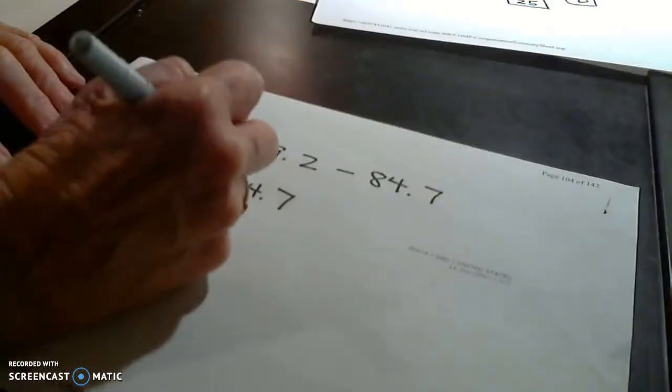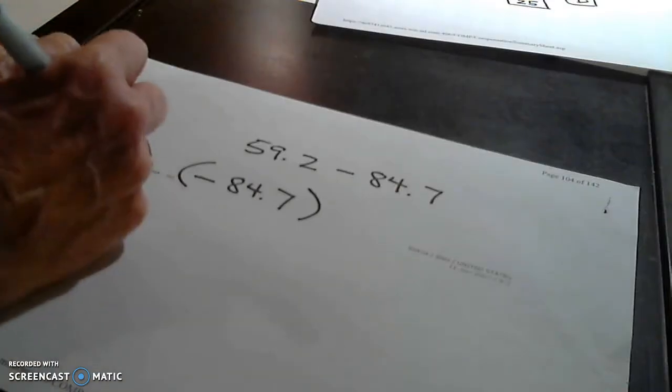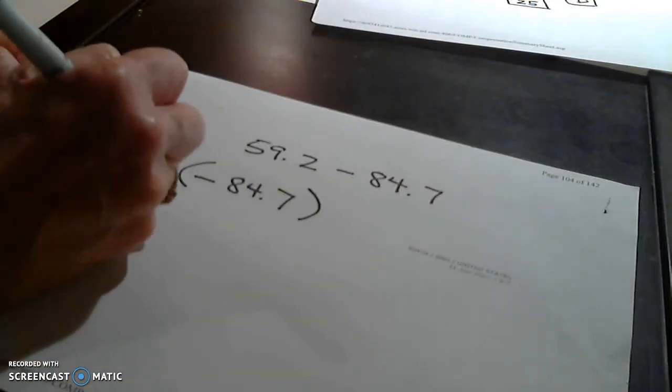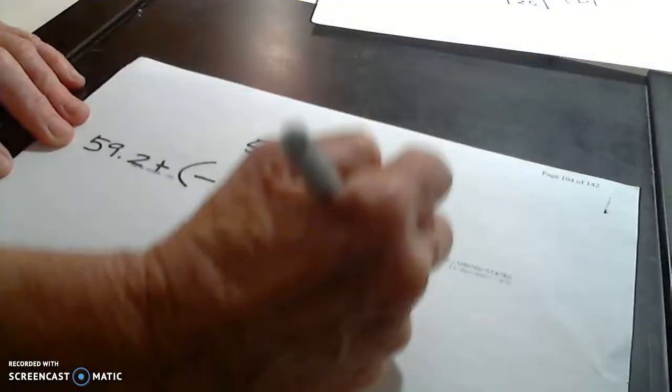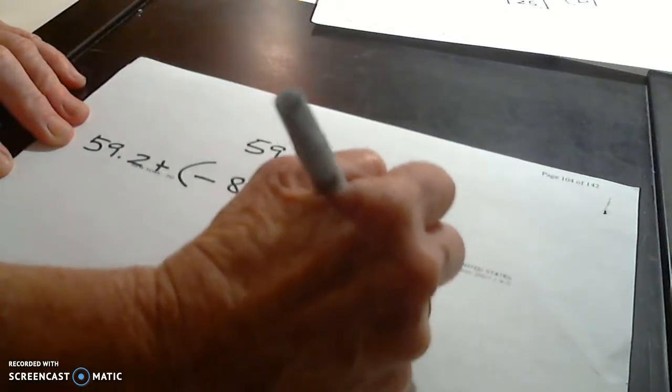So all this problem did was put this in parentheses and put the 59.2 at the front. Nothing very special here. The correct answer choice is D.